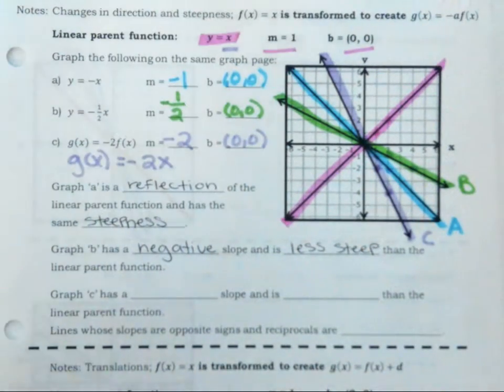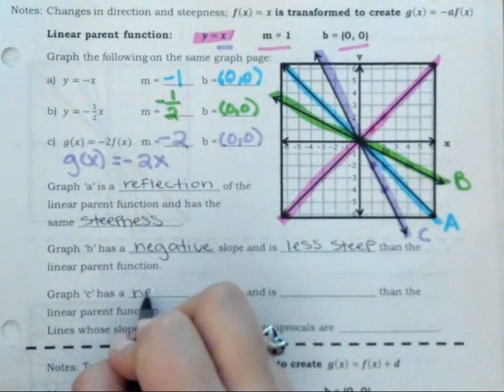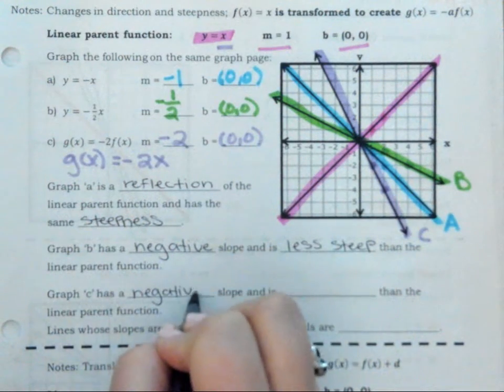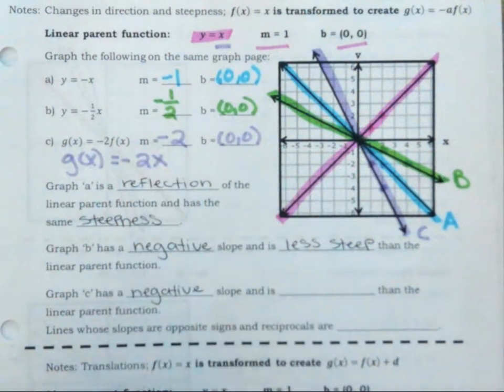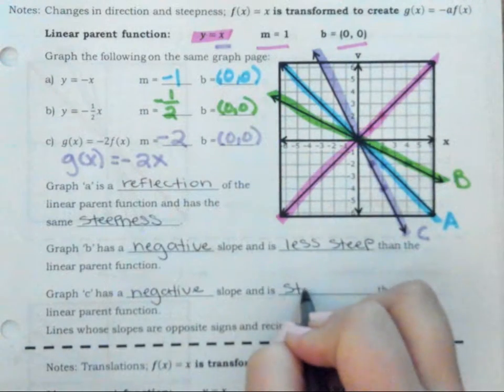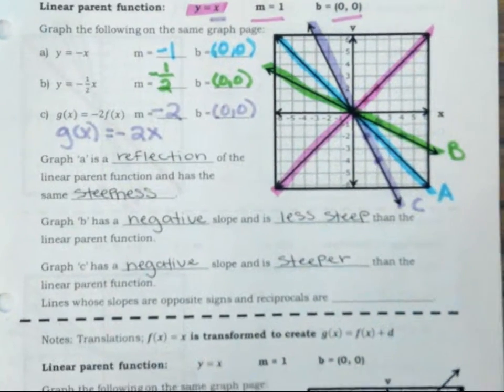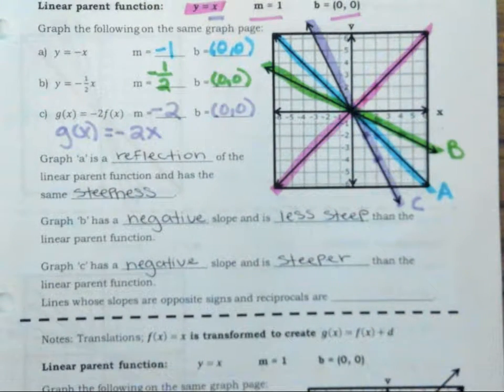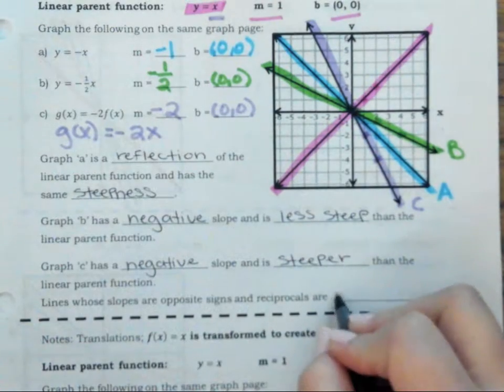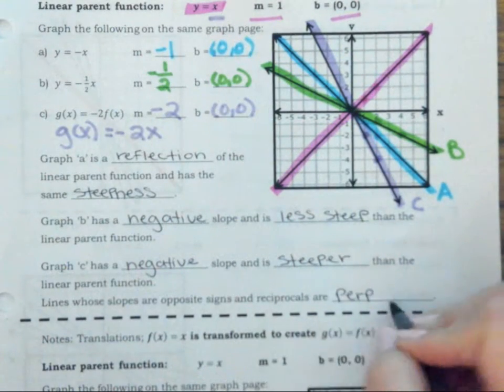Now, graph C also has a negative slope, but it is negative 2. And remember, when the absolute value of our slope increases, that means it is a steeper slope. All right. And now lines whose slopes are opposite signs and reciprocals are perpendicular.